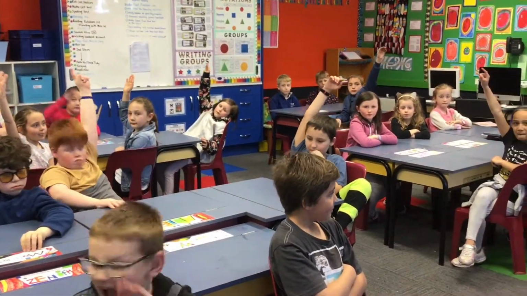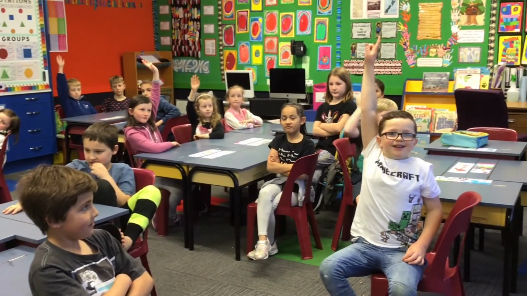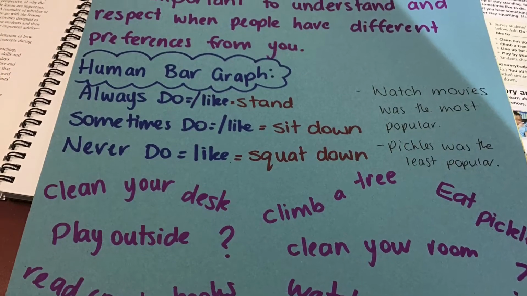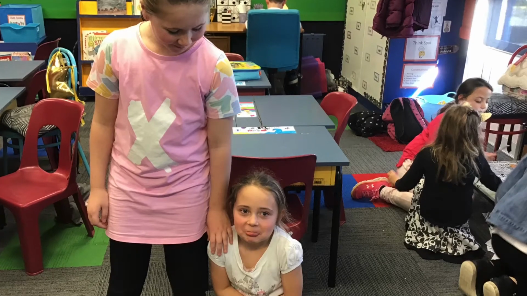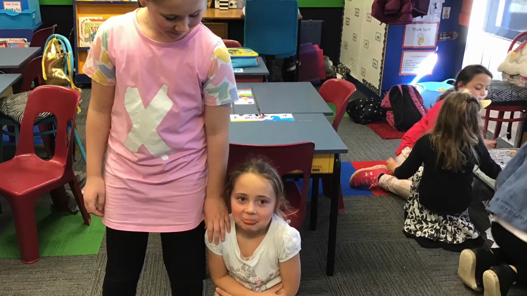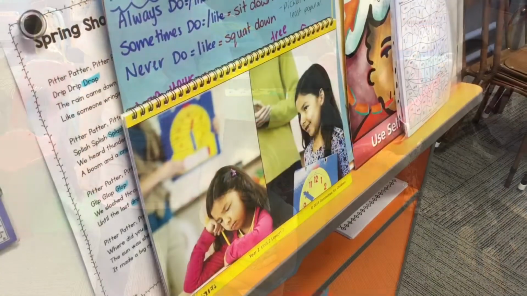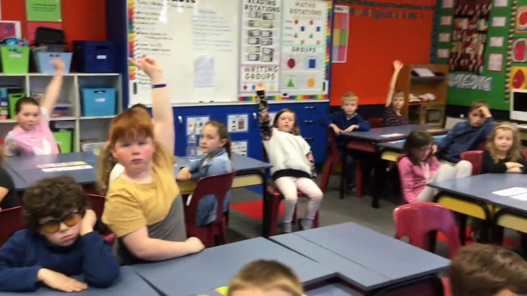Before the lesson, data was collected about student preferences with the following things. Each lesson begins with a warm-up and a recap of the previous session. Today you'll learn how having empathy can help you understand and respect when people have different preferences to you. Here is our lesson card from last lesson. Who can tell me what was happening in the photos?